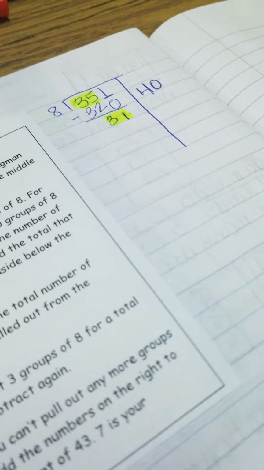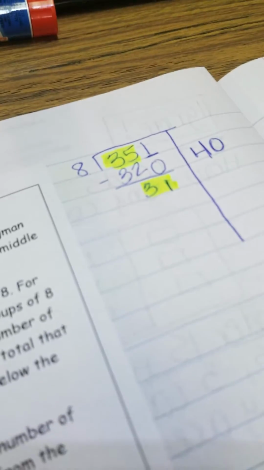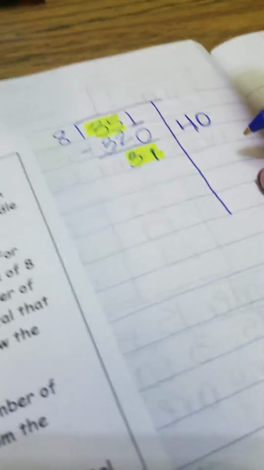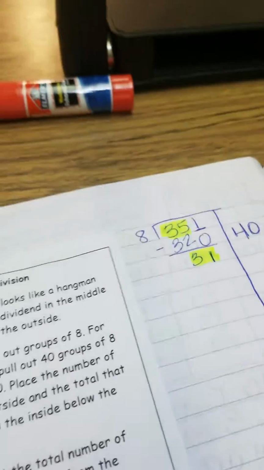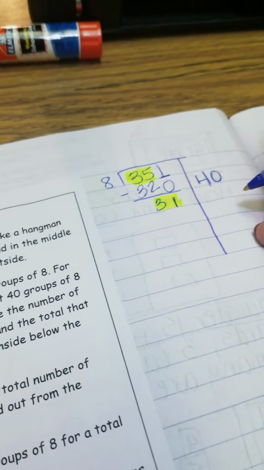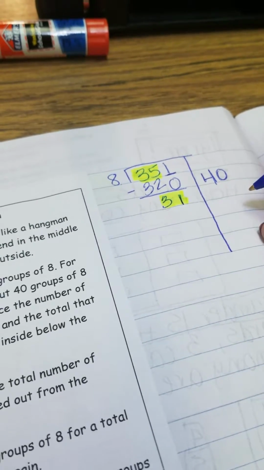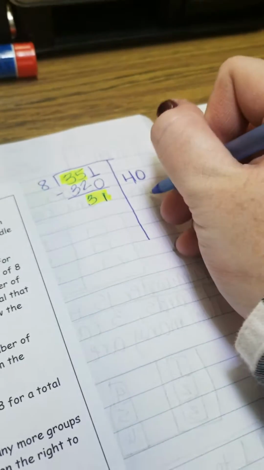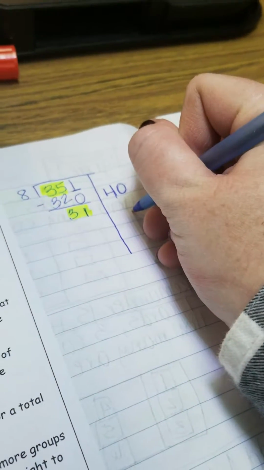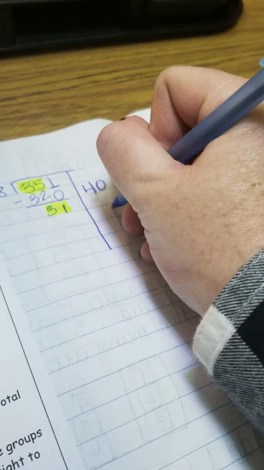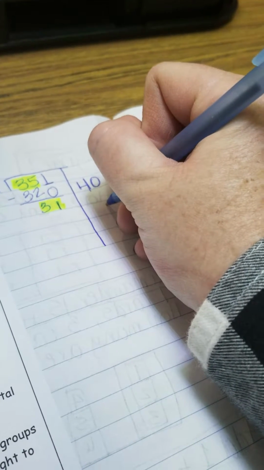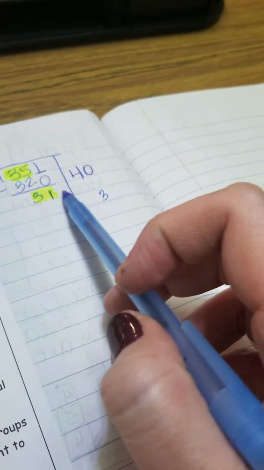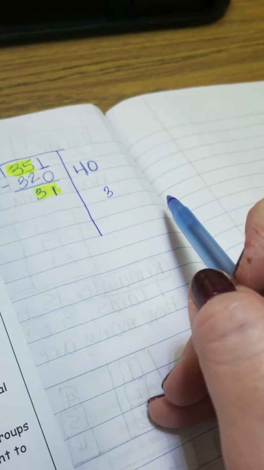So now we ask ourselves, how many times will 8 go into 31 without going over? I hear 3. I kind of want to say 4, but would 4 be right? No, because we'd be going over by 1. That's right. So 8 will go into 31 3 times. We're going to pull out 3 groups of 8. I'm going to line my 3 up with my 1's place. Now, are there any underlined digits that I need to make it 30? No.